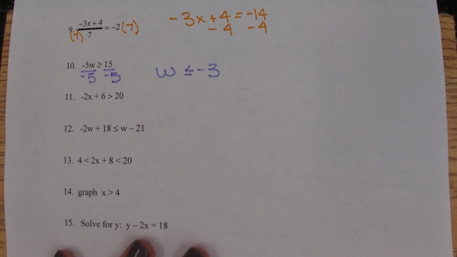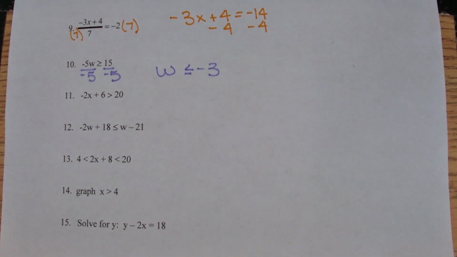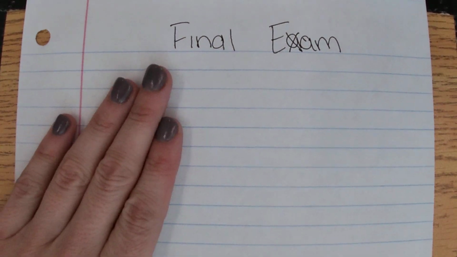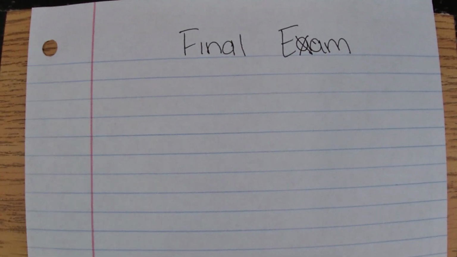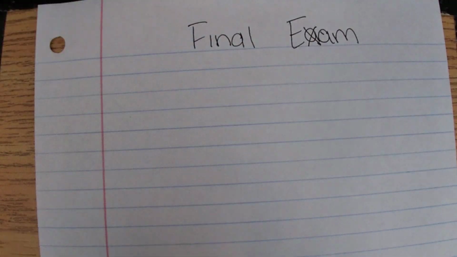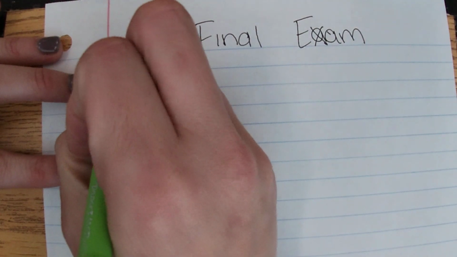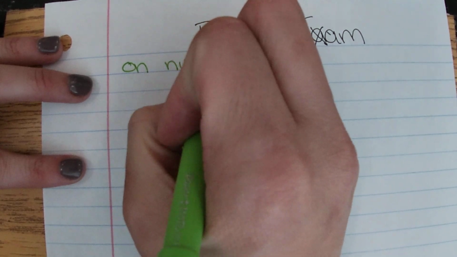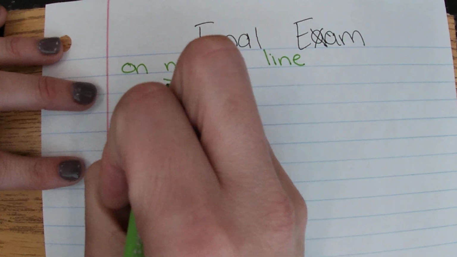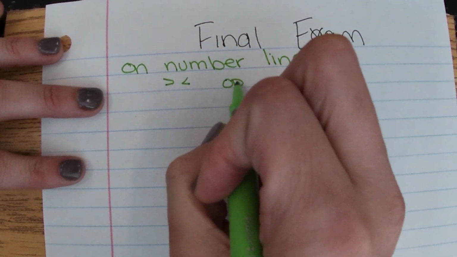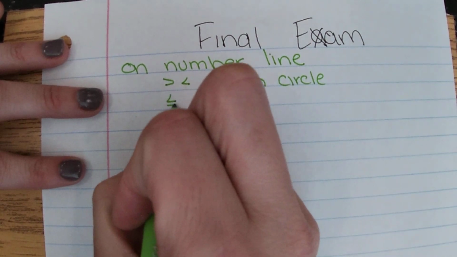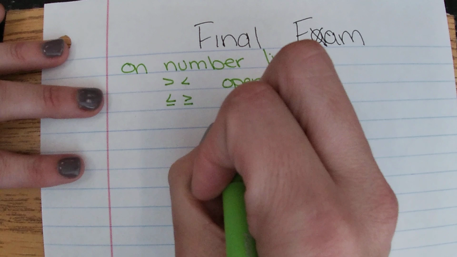Okay, maybe you want our rules for graphing inequalities. This might be something that is worth writing down on your separate sheet of paper. So if we want to graph something like x is greater than 4 on a number line, and it will be very clear on the final exam, especially since it's multiple choice, if we have greater than or less than, we are going to use the open circle. If we have less than or equal to or greater than or equal to, it'll be the solid circle.